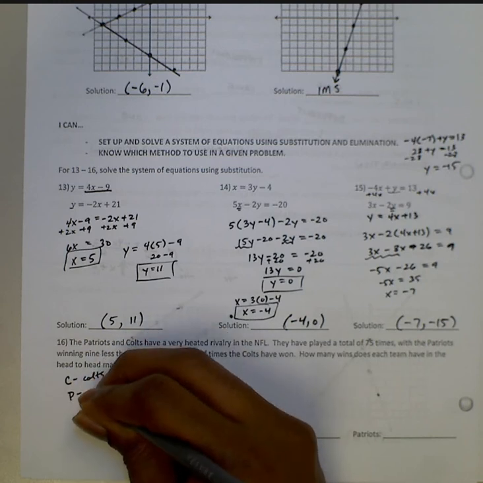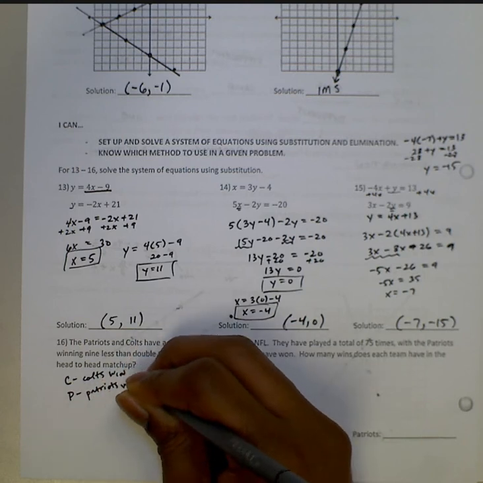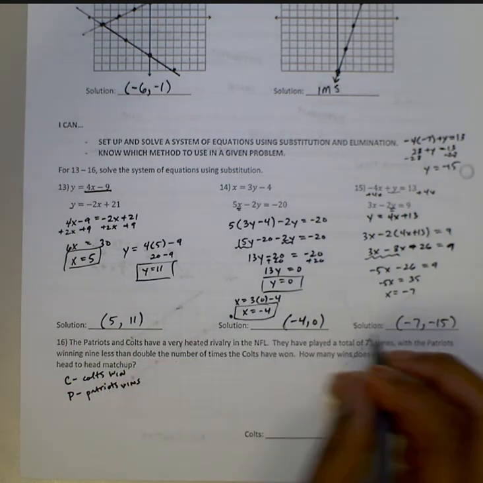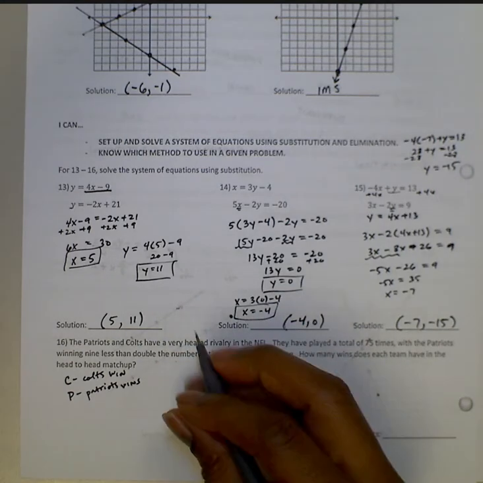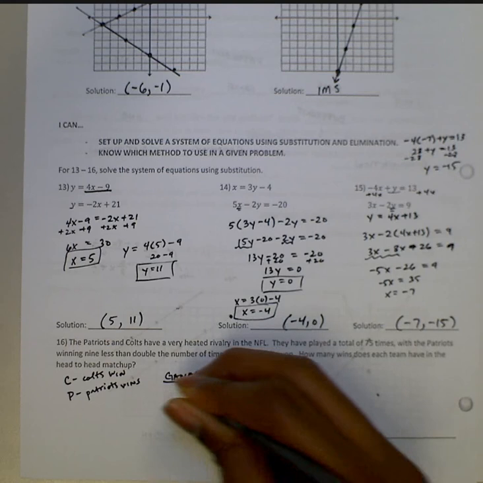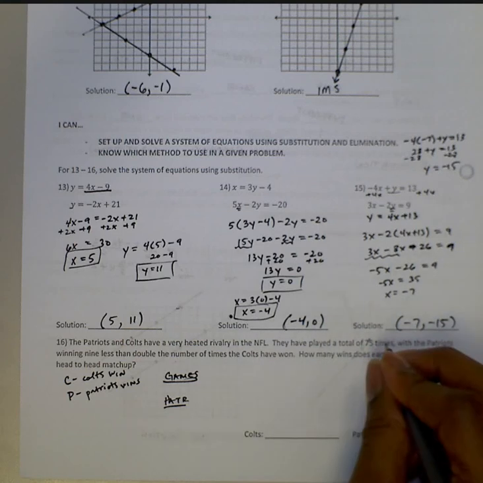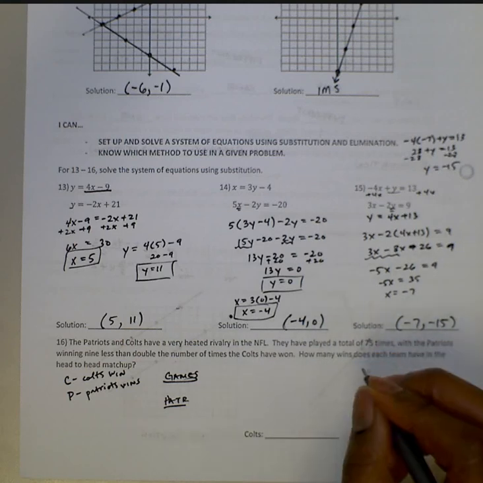Okay, very important for us to see what we're talking about first. Okay, and what we're trying to find. Okay, notice they gave us two totals. They gave us one total of games, and then they gave us a total of Patriot wins. So, in the games, they said, hey, we have 75, they played 75 times, all wins and losses.